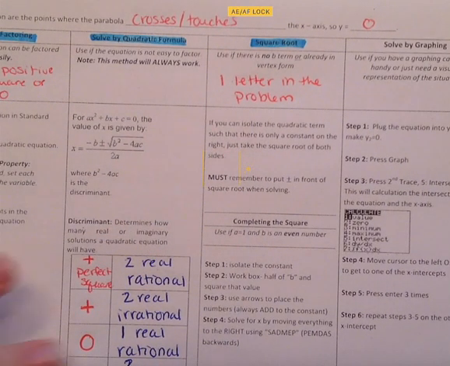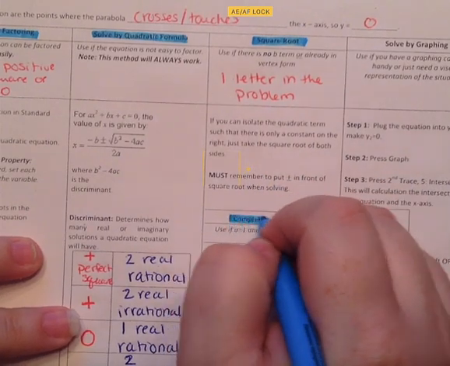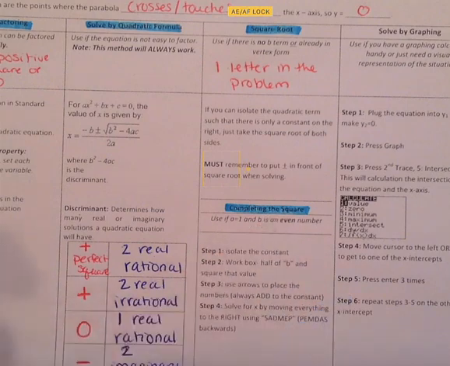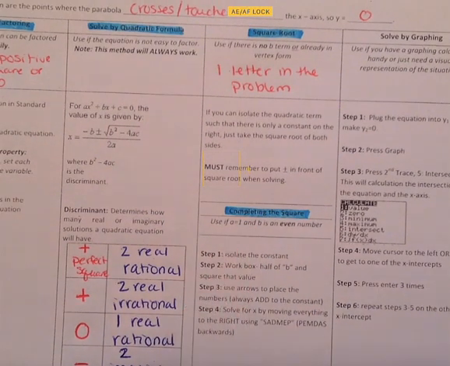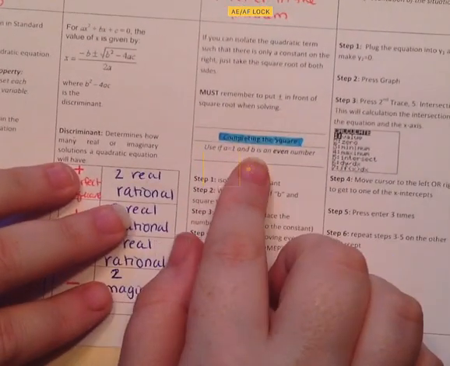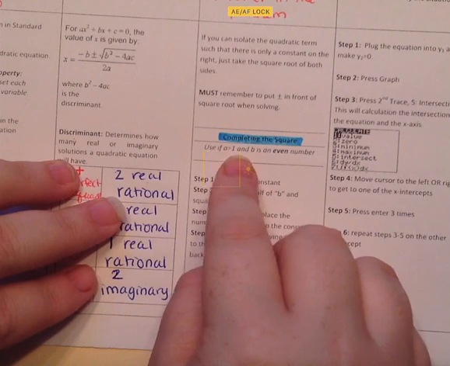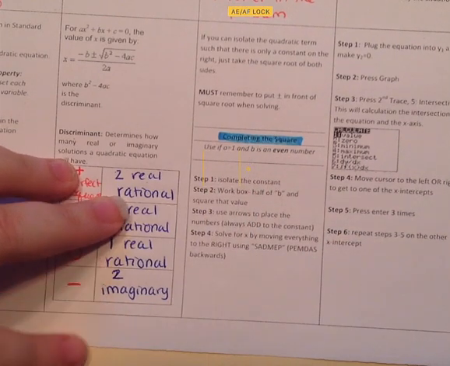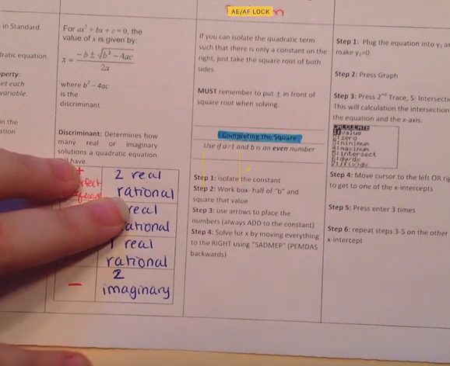The next one is completing the square, which is right here, solve by completing the square. This method will also always work because technically completing the square converts it to vertex form, and all quadratics have a vertex, which is why it will always work. Now you use solve by completing the square when your A value is already 1 and your B value is an even number. If it's already like that, solve by completing the square is going to be much easier.